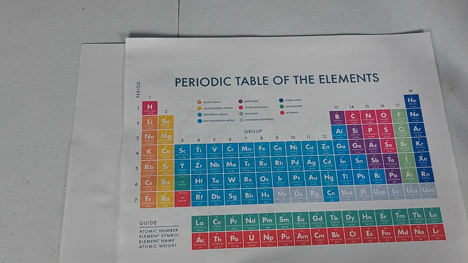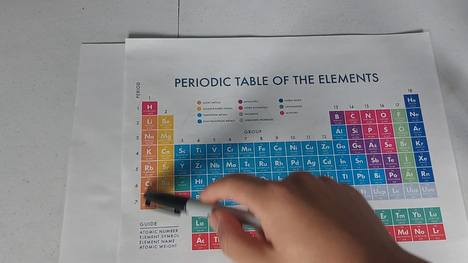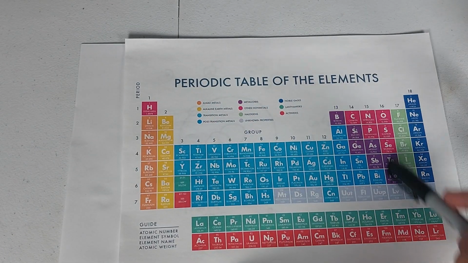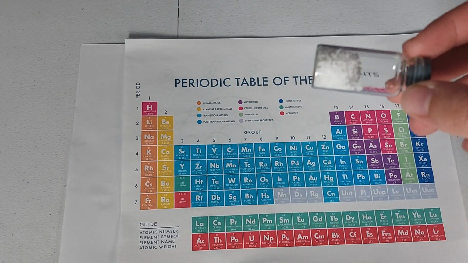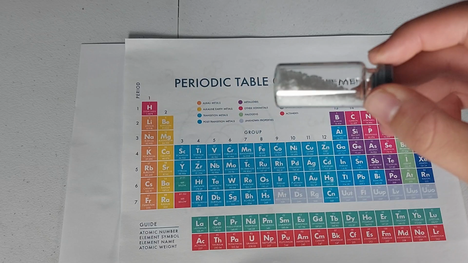Now you might notice something. We have people who want to throw out the electrons and guys who want to gain the electrons. That's the basis for something called ionic bonding, which we'll talk about later. And that's how something like sodium chloride or table salt can form.